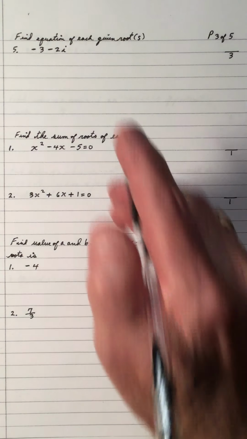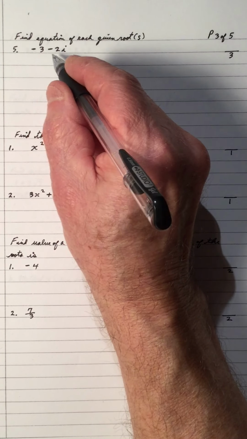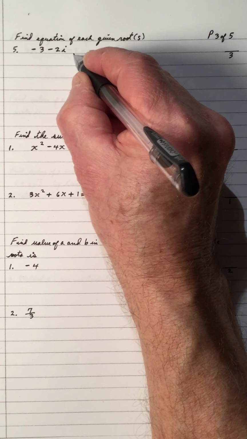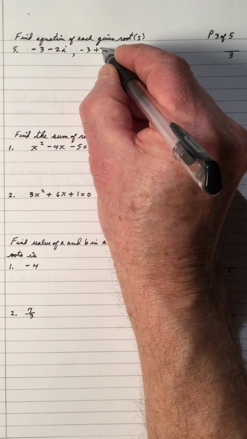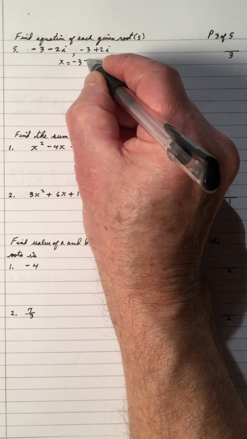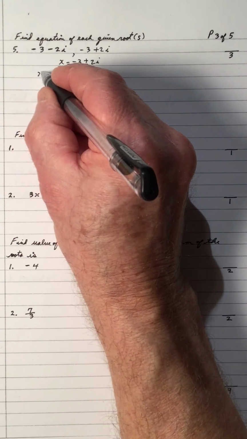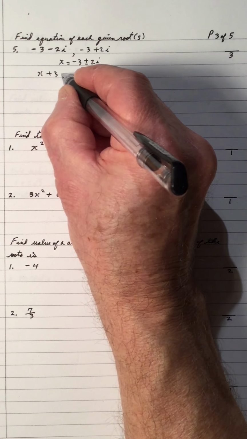Number 5, find the equation given the roots, and we have a negative 3 minus 2i, so its conjugate is negative 3 plus 2i. And again, when we have conjugate binomials, put them together as negative 3 plus or minus 2i, is the faster way to do it. Then move the negative 3 over to make it a plus 3.